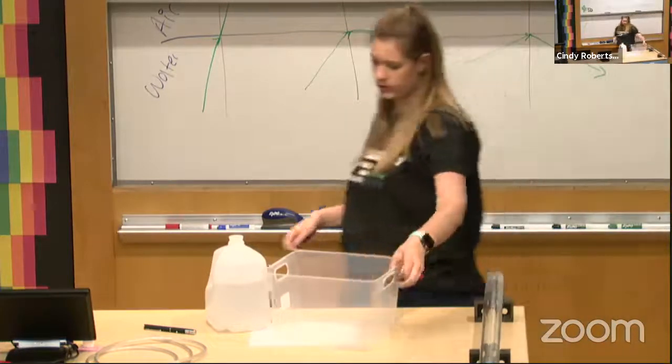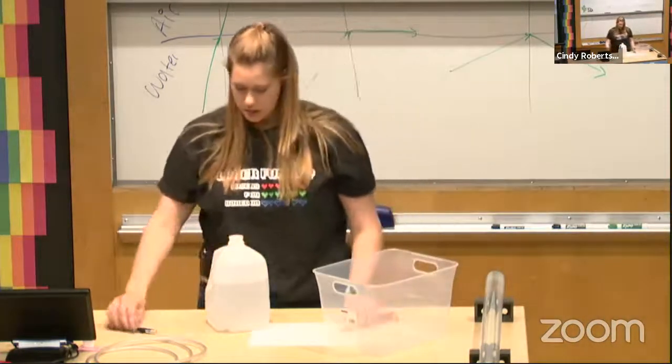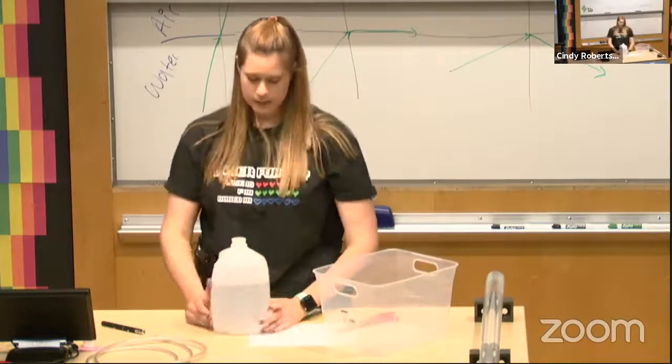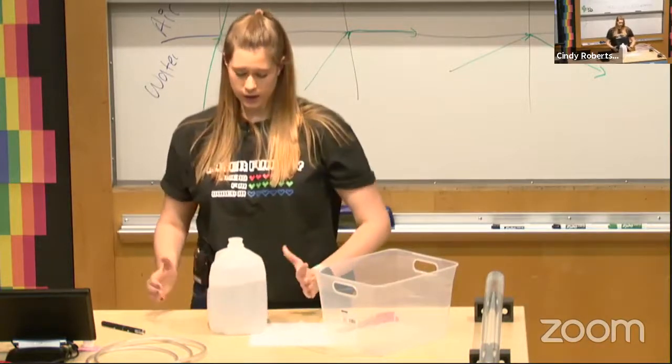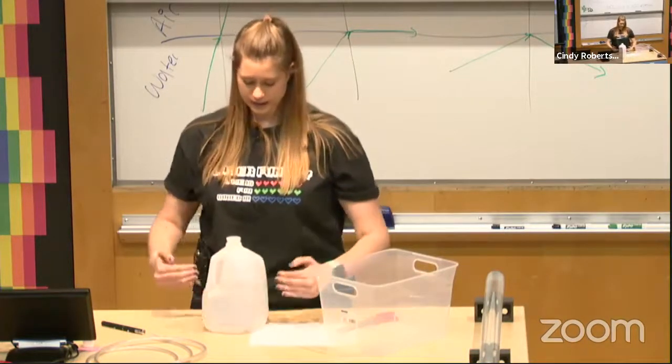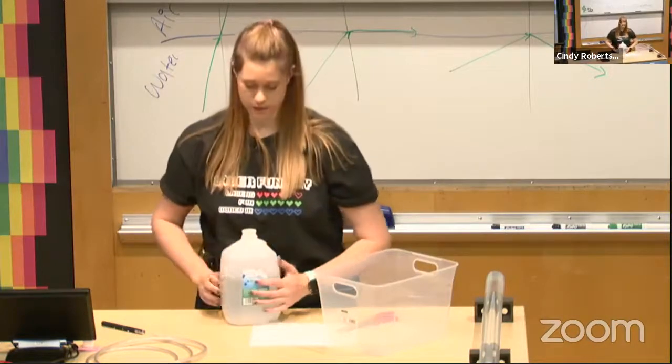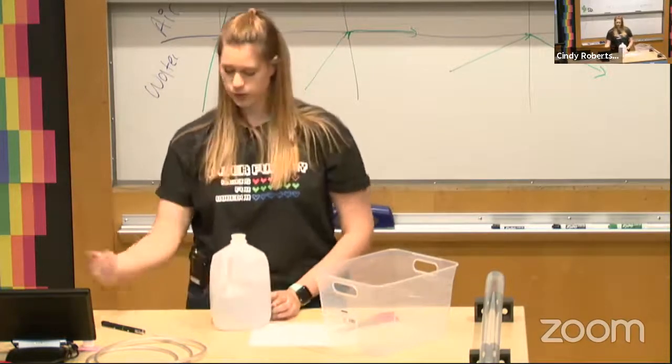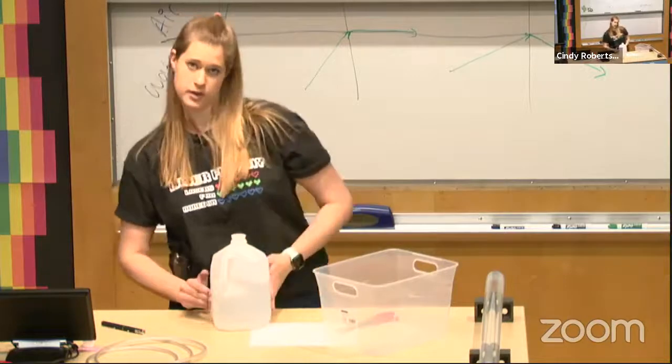Okay, I recommend having an adult help you, but before we do this, you want to make sure to poke a hole on a side that does not have the sticker on it. We want to be shining a light through a side with a sticker, and we want it to come out the side without a sticker.